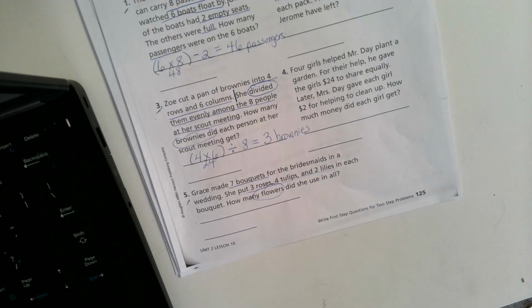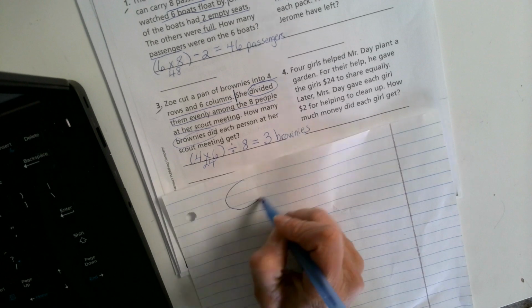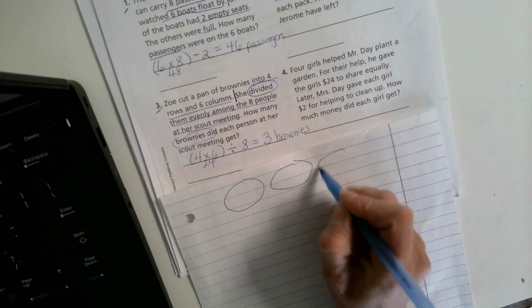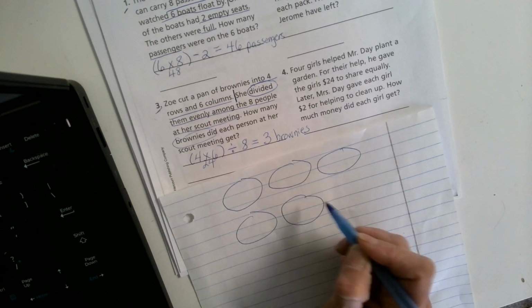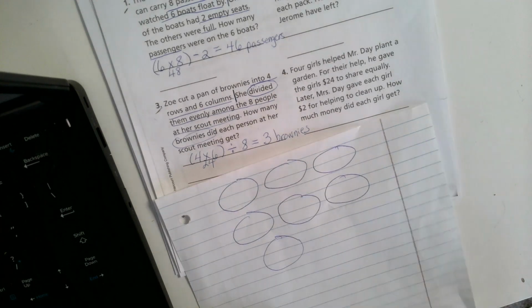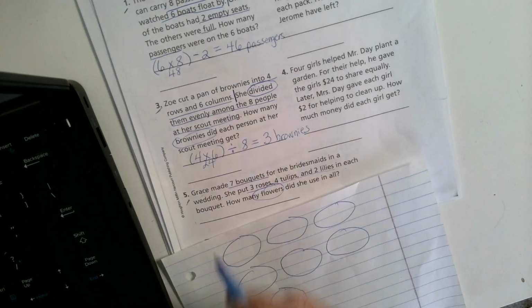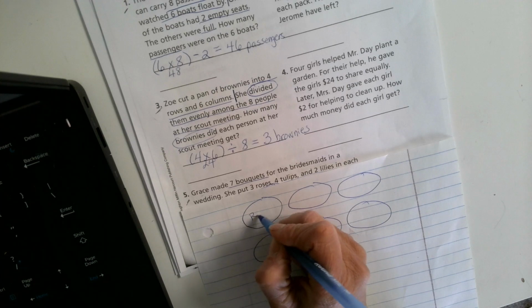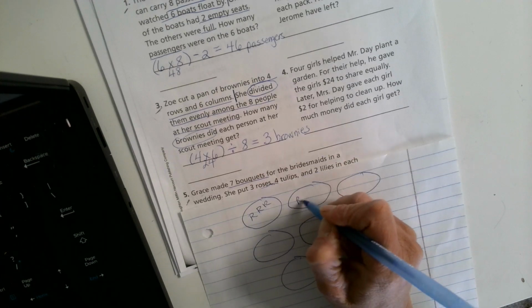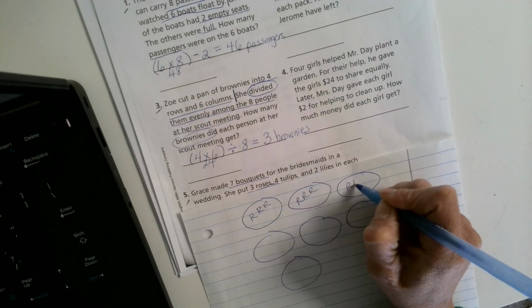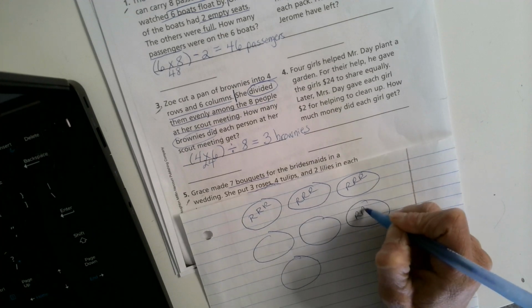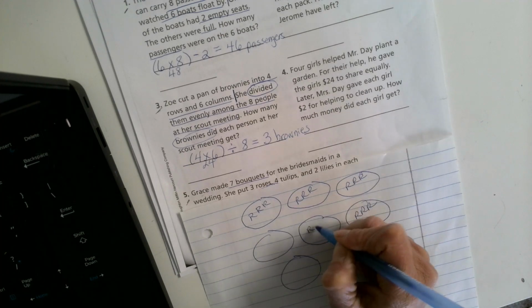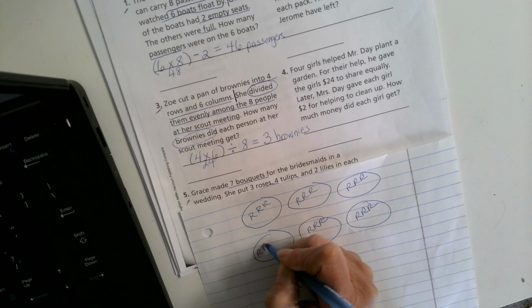Okay, so if I wanted to visualize, I have 7 bouquets, so I'm going to just do circles for bouquets. 1, 2, 3, 4, 5, 6. There's my 7 bouquets. 3 roses. Let's do R for roses. 1, 2, 3 roses in each. Just kind of doing a visualization to help me understand what they're asking.